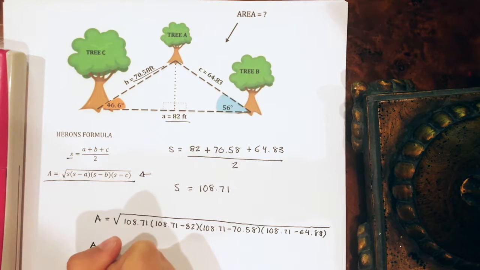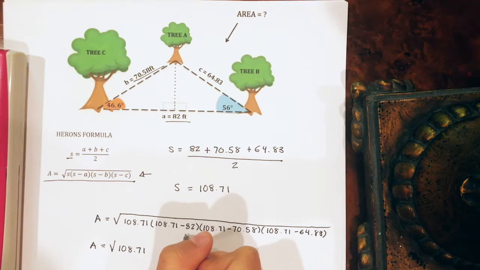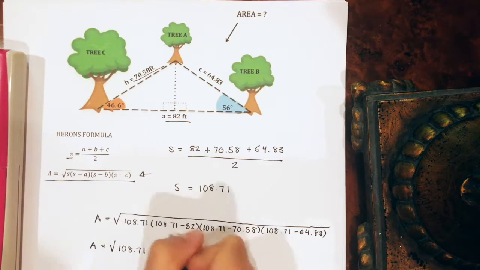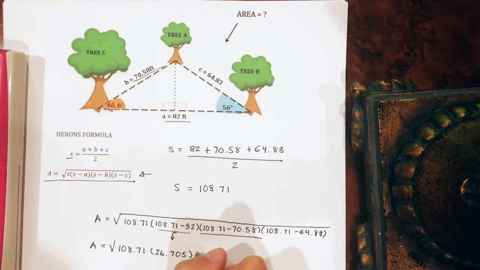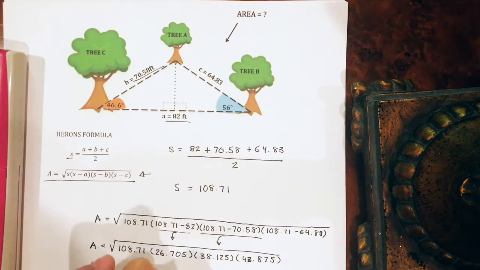So we know that, I'm just bringing it down, we know that 108.71 minus 82 is 26.705. We also know that's this one. We also know that 108.71 minus 70.58 is 38.125. It's that one. And we also know that 108.71 minus 64.83 is 43.875. And all of this is square rooted.